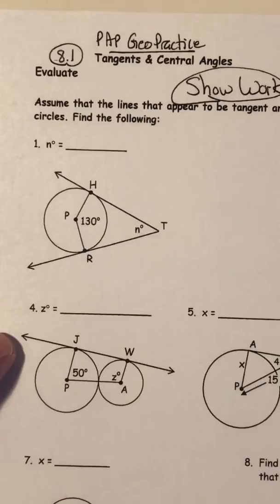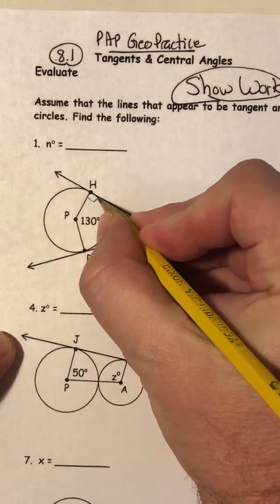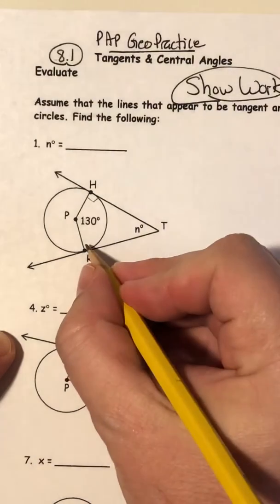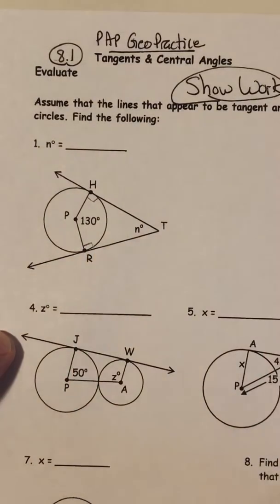We've got circle P, and then we've got a couple of tangents there, TH and TR, and they meet the radii. PH meets HT at point H, PR meets TR at point R, and we know that a radius meets a tangent at a 90-degree angle. So that's going to be 90 degrees right there. That's going to be 90 degrees right there.